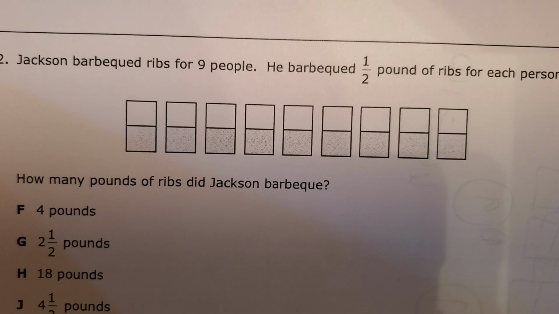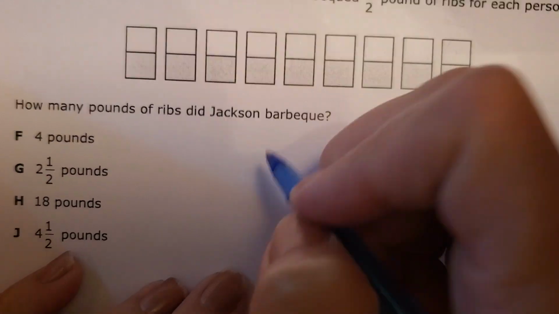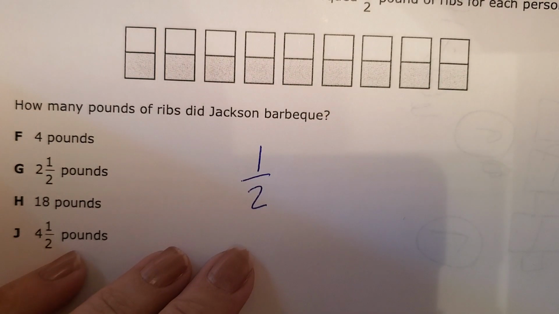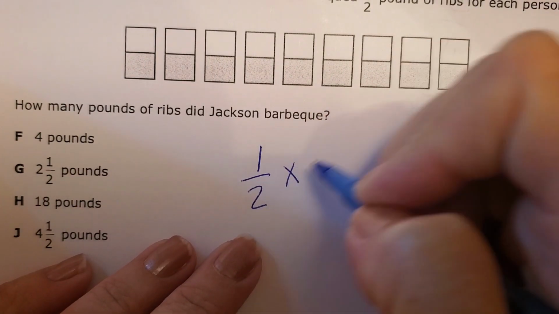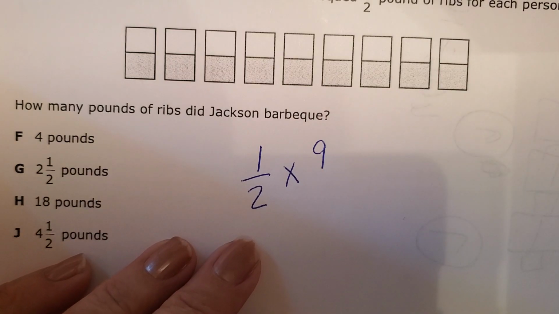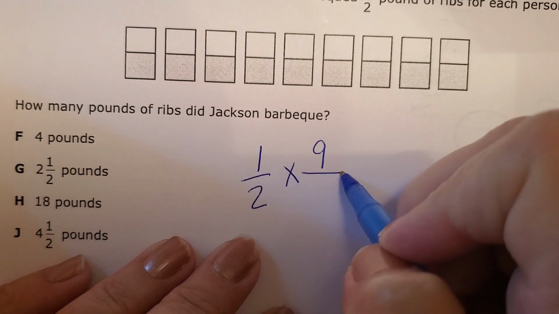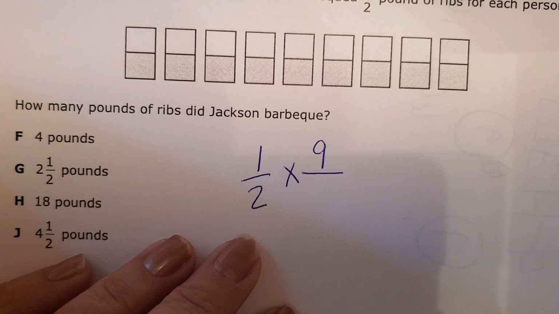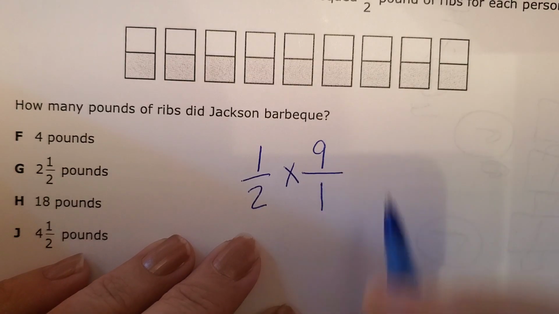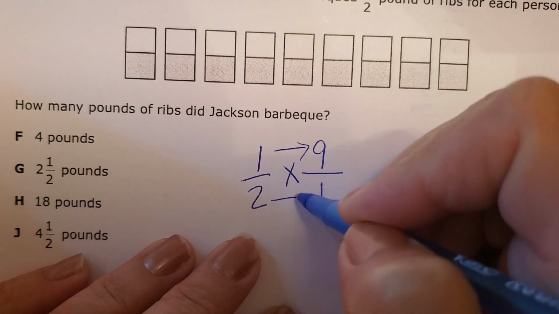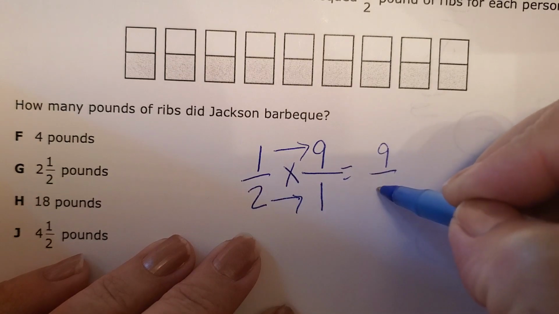Okay. Number 2, Jackson barbecued ribs for 9 people. He barbecued ½ a pound of ribs for each person. How many pounds of ribs did Jackson barbecue? So we have ½ a pound, and we're going to do that for 9 people. We're going to multiply this by 9. Remember, when you're multiplying fractions, you have to make this into a fraction. So to make a whole number in a fraction, you're going to put it over 1. We're going to multiply straight across here. This would be 9 over 2.